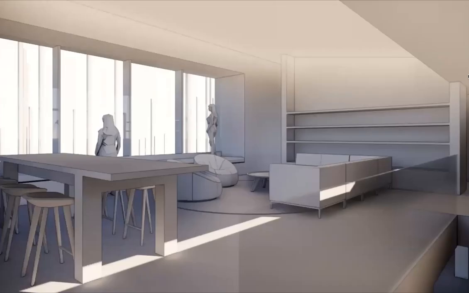How tall are you, Ben? 5'10" or 11. Okay. And so what is the ceiling height that feels like a hug but doesn't feel like you're going to hit your head? It depends. I think. Yeah, I don't know.